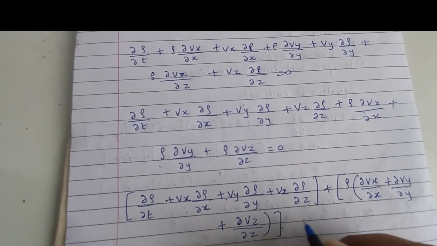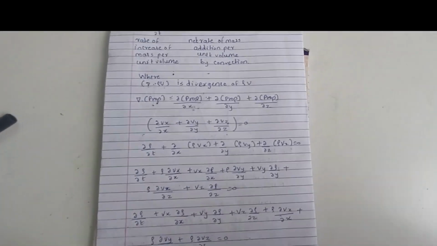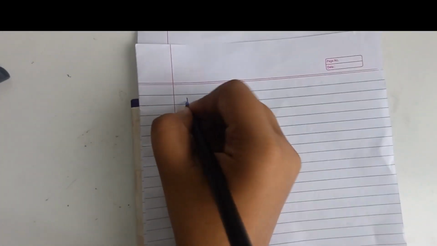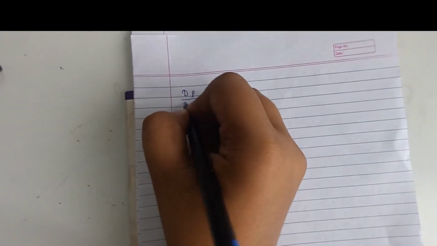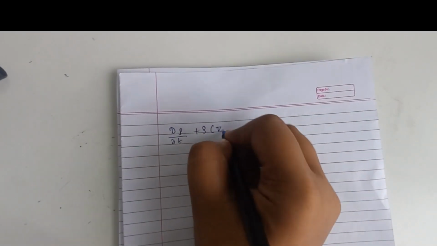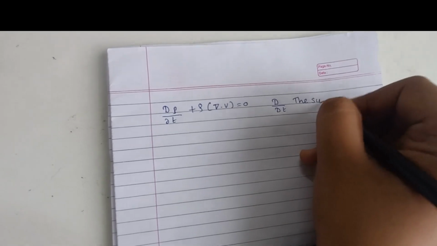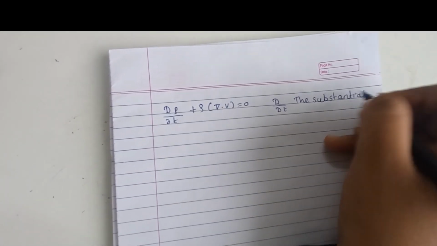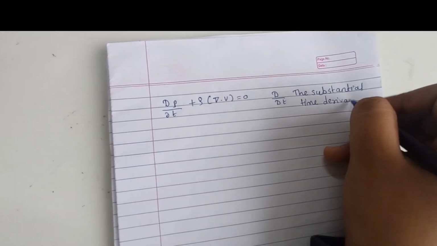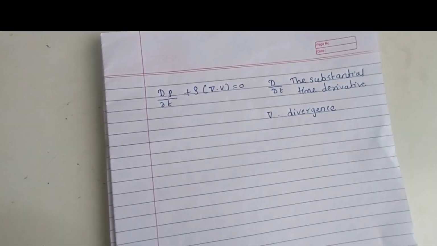So as you can see, we get our final result as del rho by del t plus vx into del rho by del x plus vy into del rho by del y plus vz into del rho by del z, plus rho into del vx by del x plus del vy by del y plus del vz by del z, is equal to 0. Now as I mentioned earlier, d by dt is the substantial time derivative, and del is the divergence operator, which determines how the fluid is expanding or converging: negative divergence, positive divergence and zero divergence.